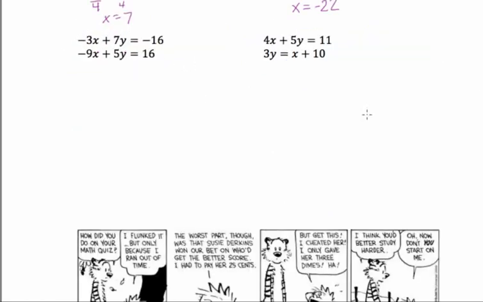Okay, what should we eliminate? I think I'll choose the x's, although it's okay to choose the y's. And I noticed that if I times 3 by 3, I'll get 9. So if I just multiply this equation by a negative 3, I'll turn this into a positive 9x. Notice why I have to do the negative. Both of these are negative right now. I need them to be opposite signs. So if I do a negative times a negative, that'll turn this first one into a positive. And 3 times 3 will make 9.